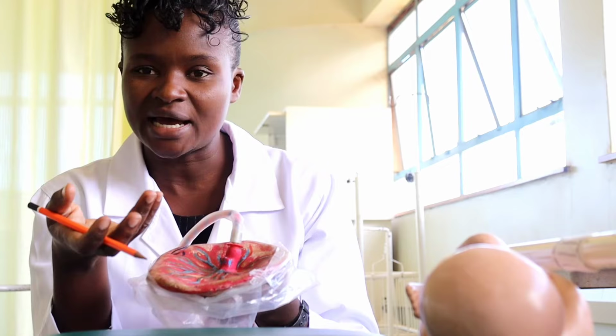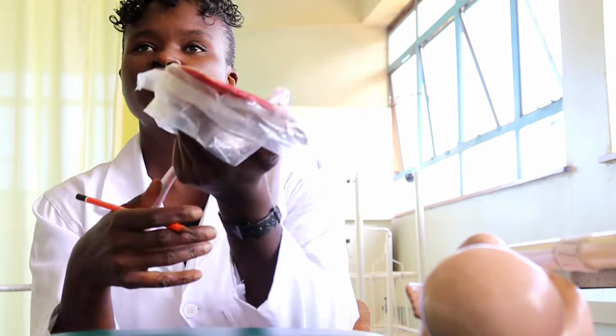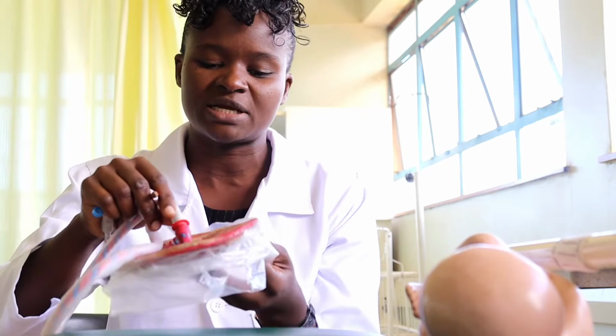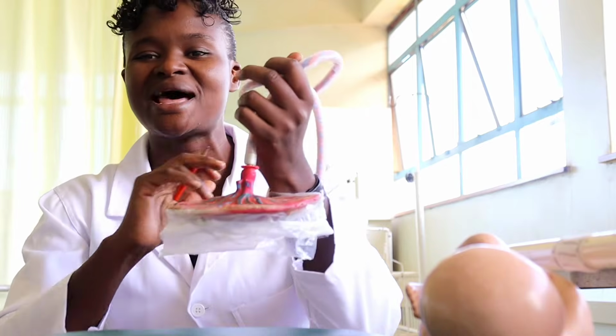It may not really imply anything serious, but sometimes we may need to worry about a few of them because they can lead to serious complications. So the first anatomical variation of the placenta is what we call placenta circumambulate.